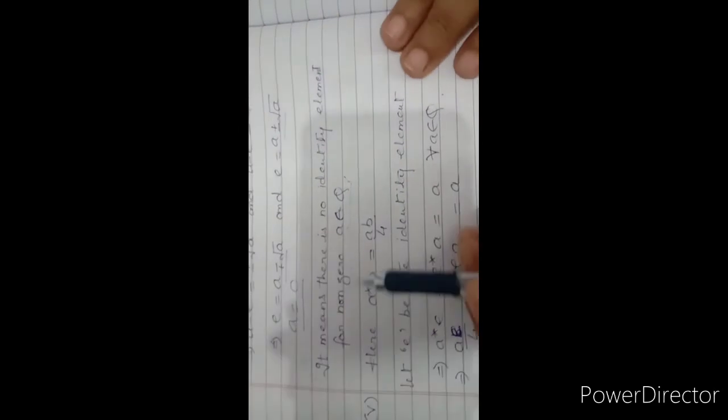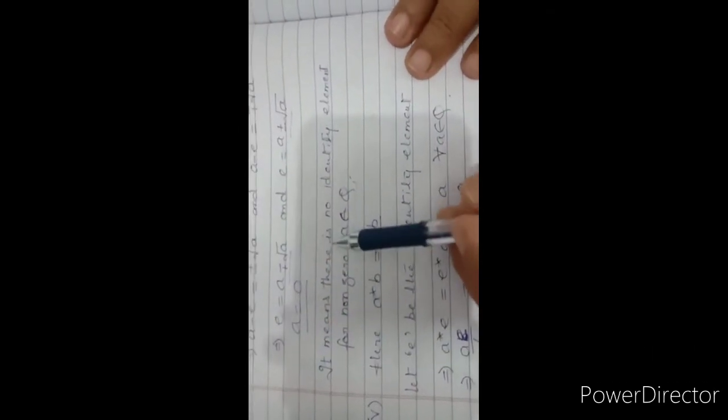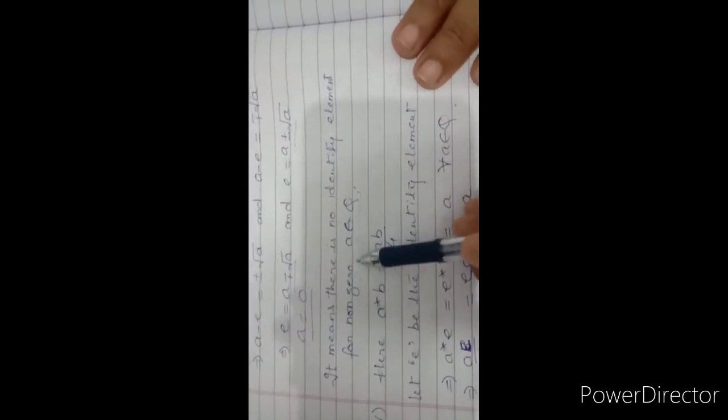Therefore, there is no identity element. We need an identity element for every A belonging to rational numbers, but this equation is satisfied only for A is equal to 0. Therefore, there is no identity element for non-zero rational numbers.